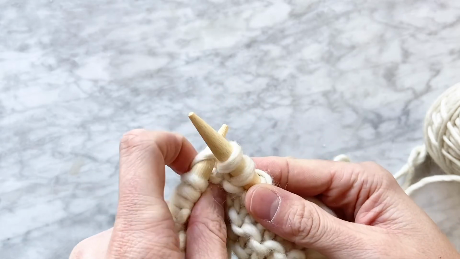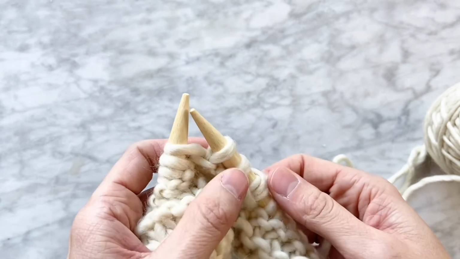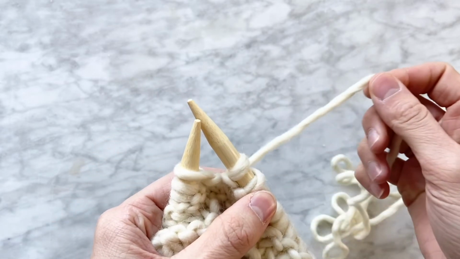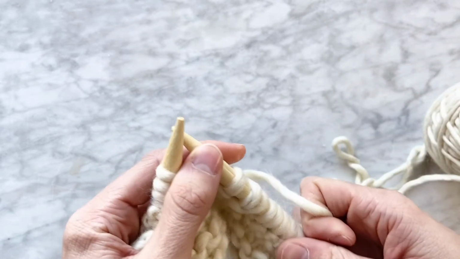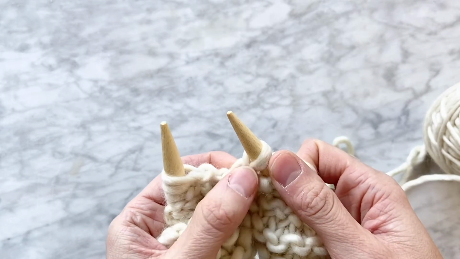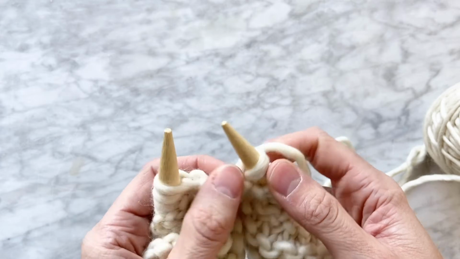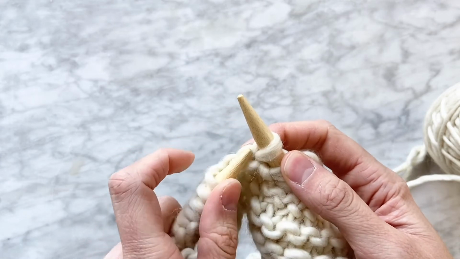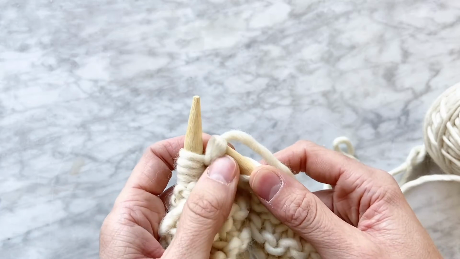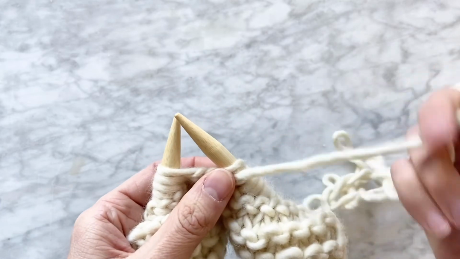Once the left needle is inserted into the loop, bring the live stitch that's on the right needle off the right needle and pull your working yarn to undo that stitch. Repeat those steps for the next stitch on the right needle. So insert your left needle into the loop that's below the top live stitch on the right needle. Once it's inserted, let the stitch on the right needle come off the top and pull your working yarn to undo it.